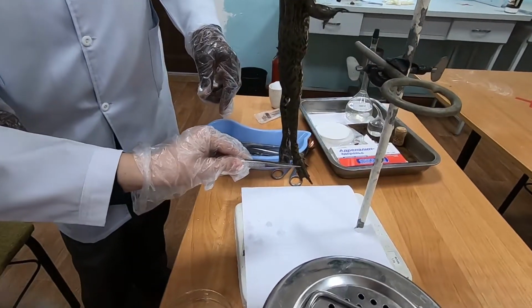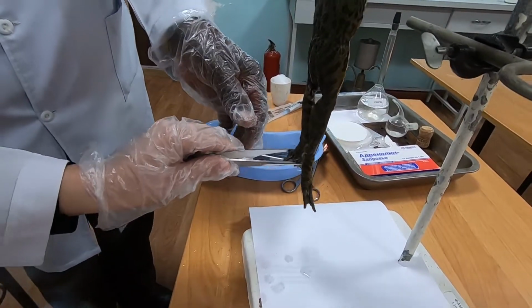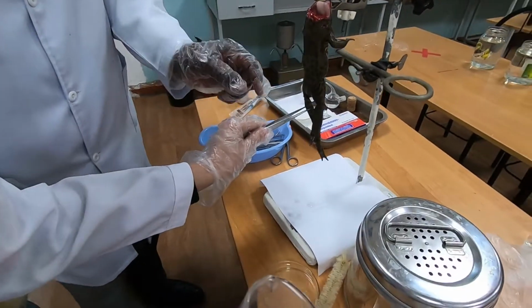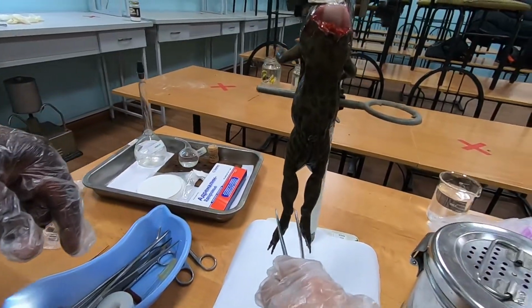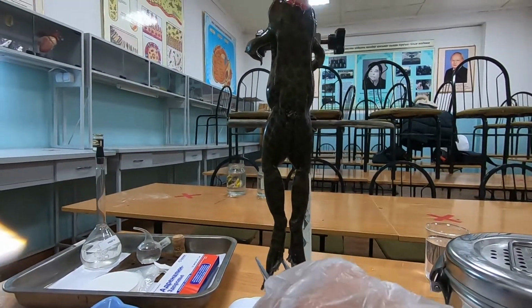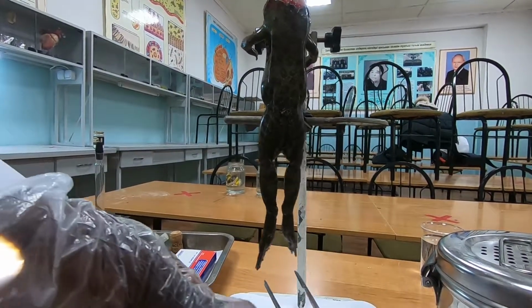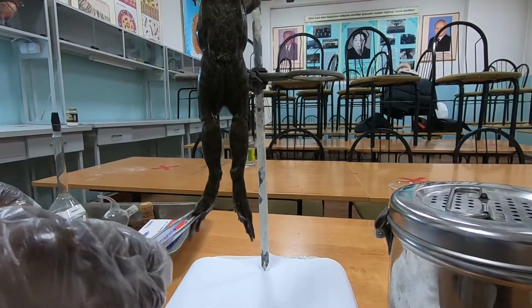See, it is reacting, yeah? Take it, hold it. Yeah, shoot it here. You see, it is reacting already. Still reacting. Okay. Give it to me. Hold it apart like this.